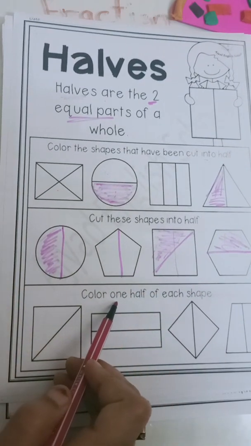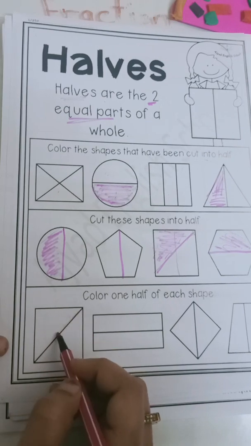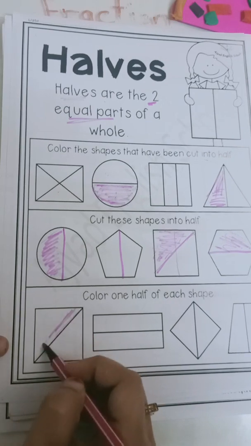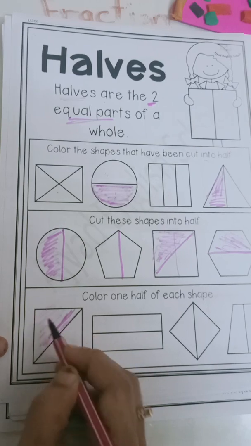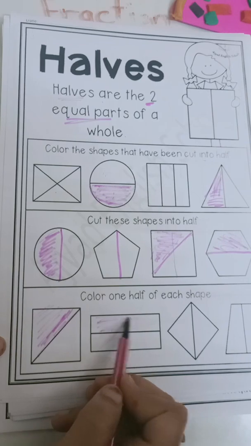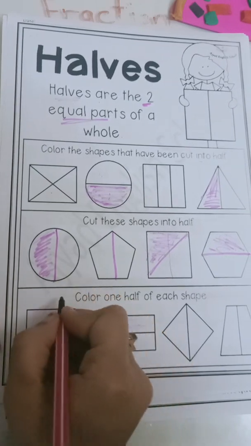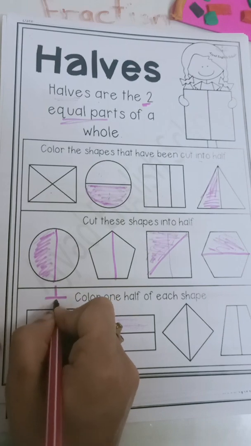Color one half of each shape. Okay, here we have two parts, so color one half. Here we have two parts, so color one half. This one half, right? 1/2.